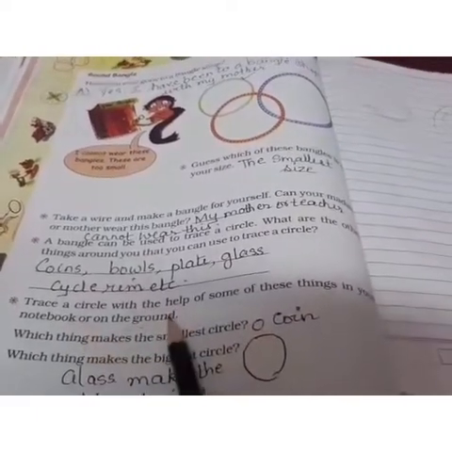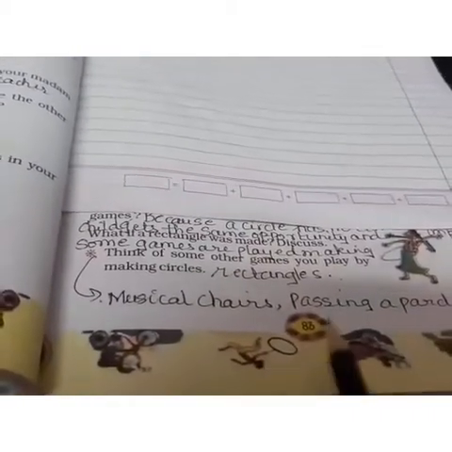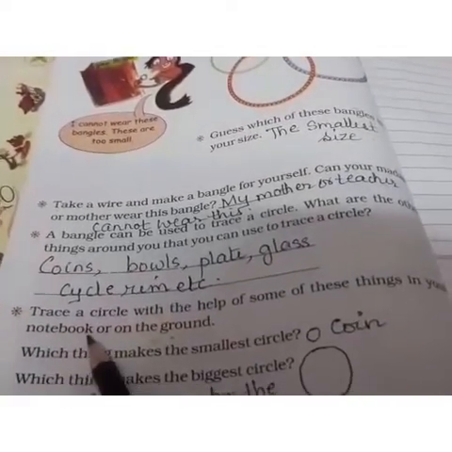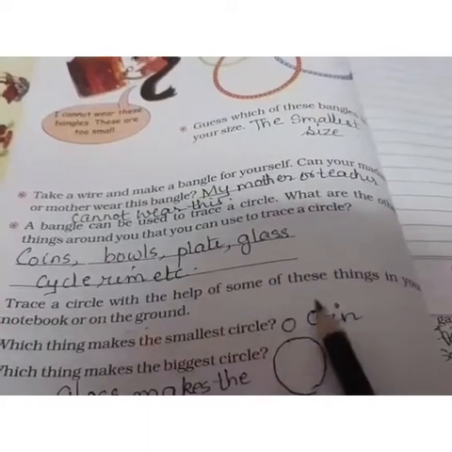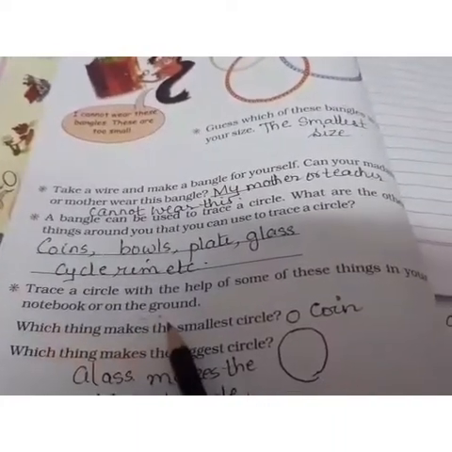Then the cycle rim, you all are aware of the cycle rim. See, this is the, in your book the picture is given, this is the cycle rim that the child is playing with. So this is the cycle rim. Trace a circle with the help of some of these things in your notebook or on the ground.